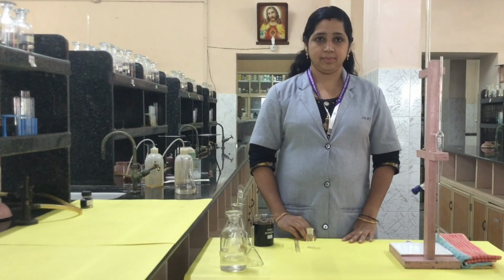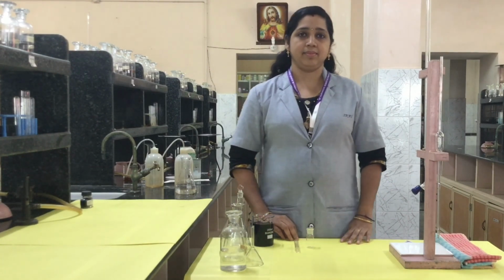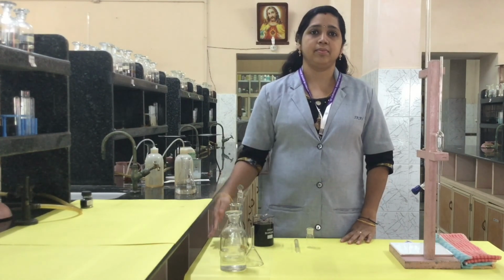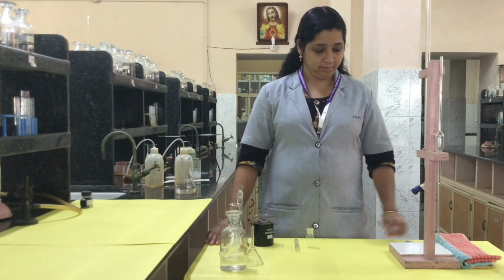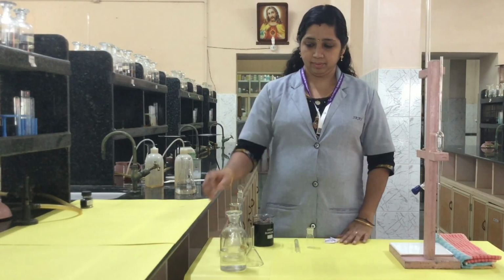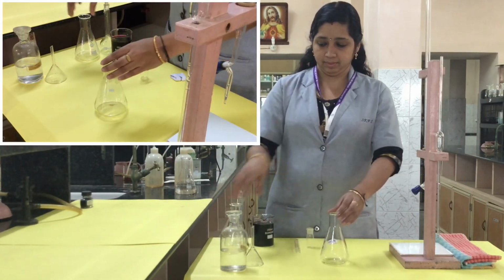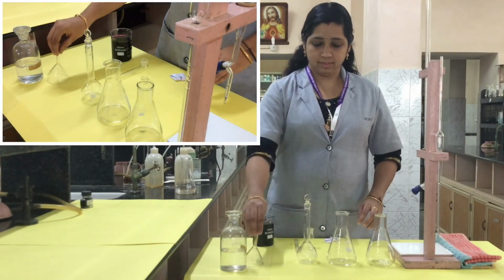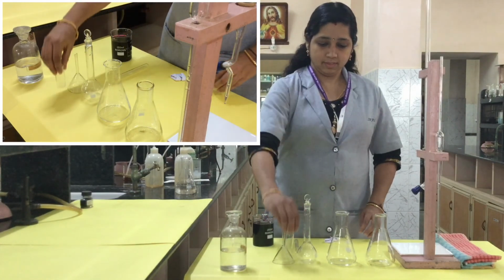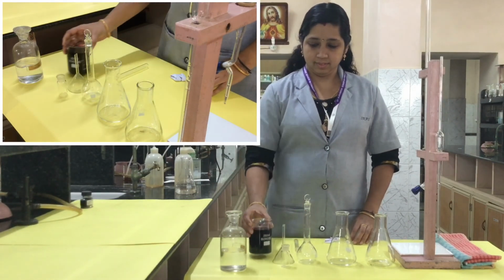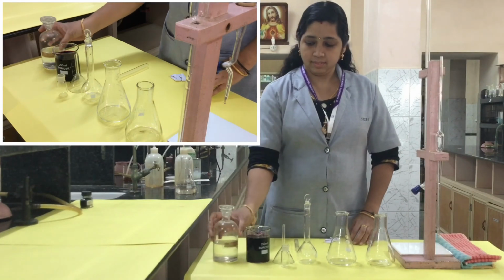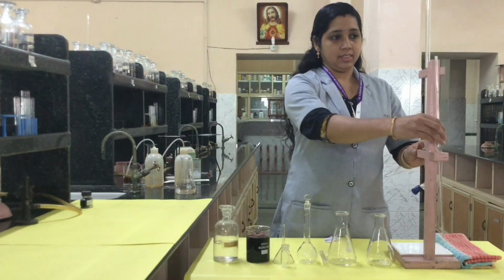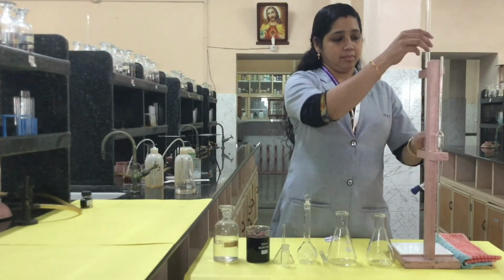Good morning, children. Today we will discuss the experiment volumetric analysis, that is the estimation of KMnO4 using Mohr salt. The materials required: two conical flasks, standard flask, funnel, weighing bottle, then KMnO4 solution, sulfuric acid, then pipette and burette, then titration stand.